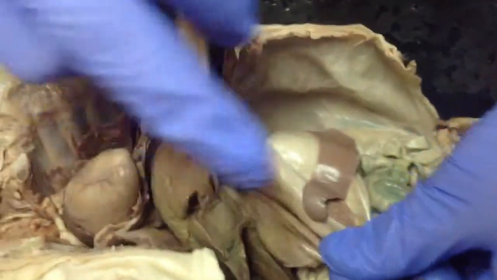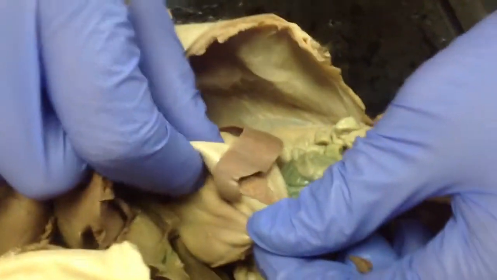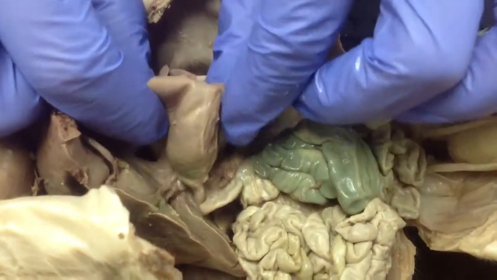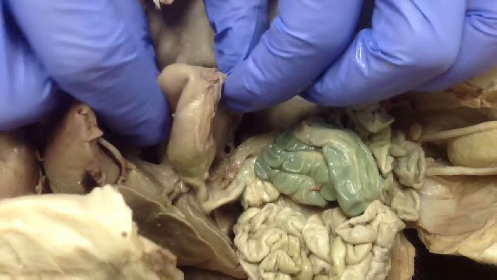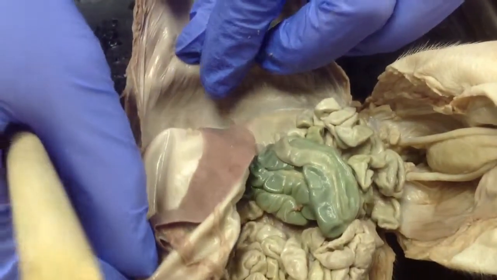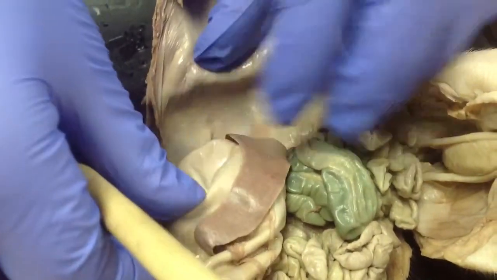the pig's stomach. It's actually a pretty good size. Inside it's got lots of rugae, which are folds that help crush up and mechanically digest the food. So that is your very large stomach, filled full of fluids right now.